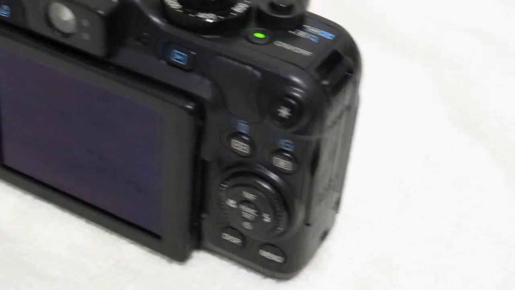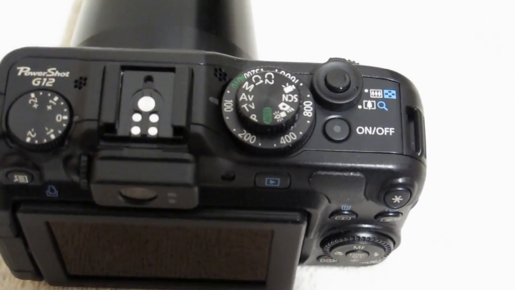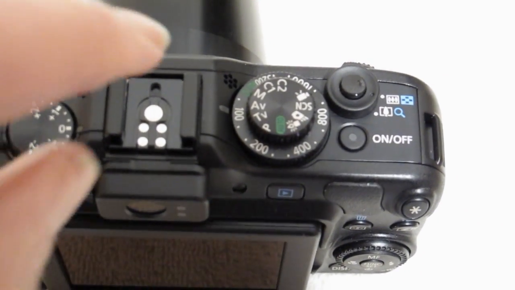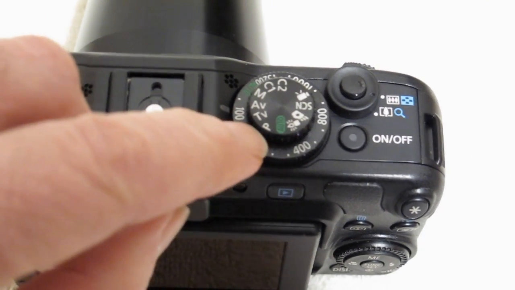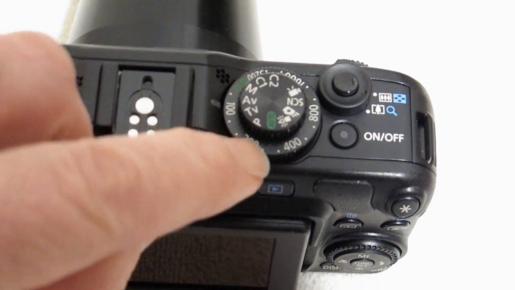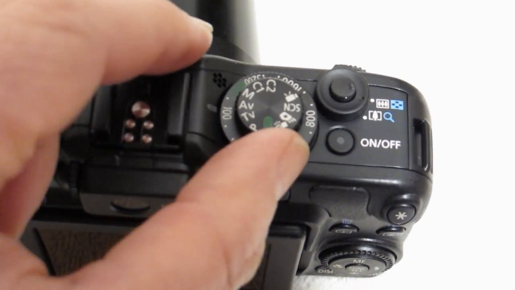Actually, I'm going to turn the power settings off for right now. And let's look on top. So on top we have the mode dial, which is right here. It's set to AV, and that's where we want it to start. And then the ISO dial is here around that, and it's set to 100. That's where you want to be.